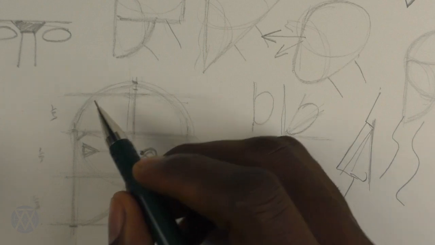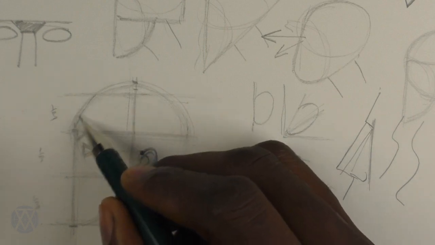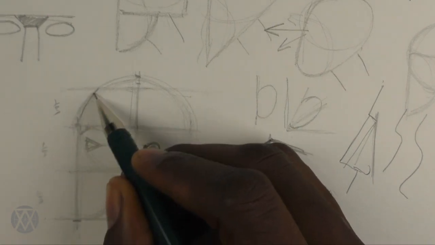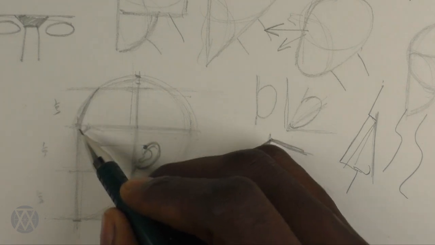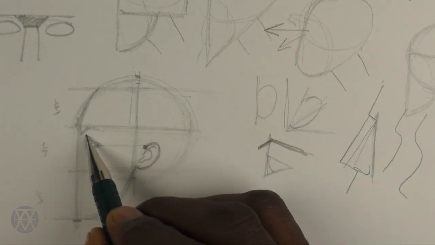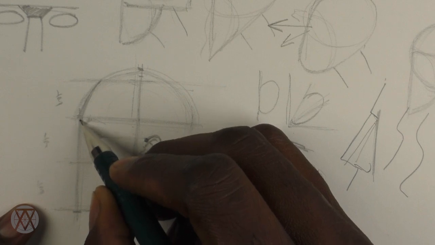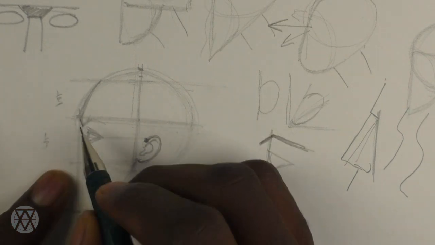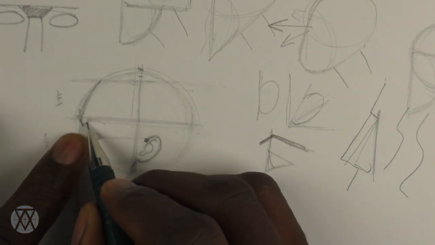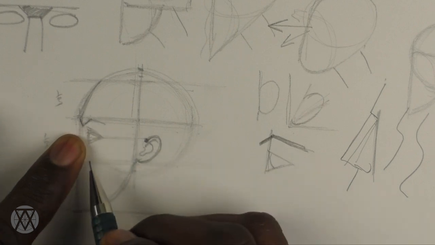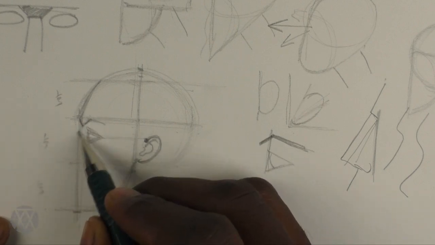All right. So let's make it about average here. So here is the forehead. And here we have the brow line. And we have the eye right here. So now we have the glabella. It comes back, like that, right to under where the eyebrow is, see? And then the nose projects outwards.